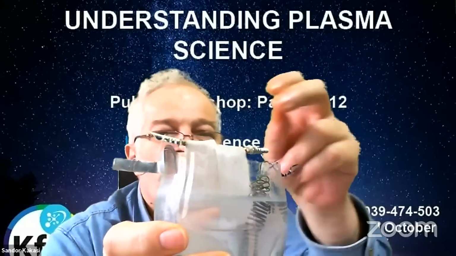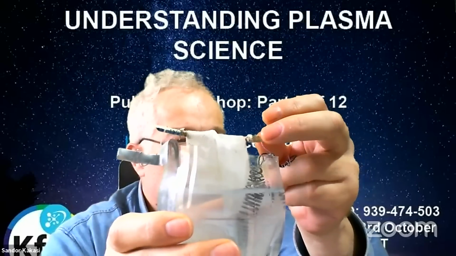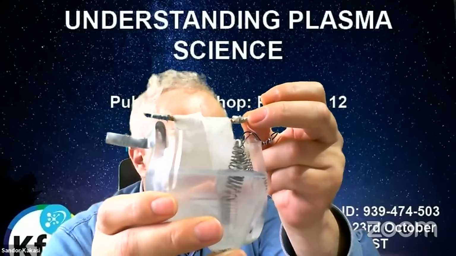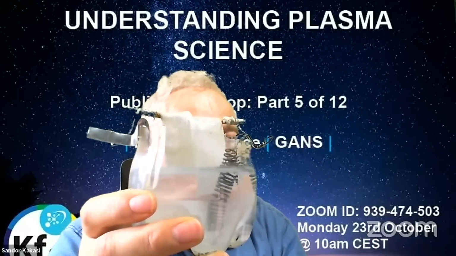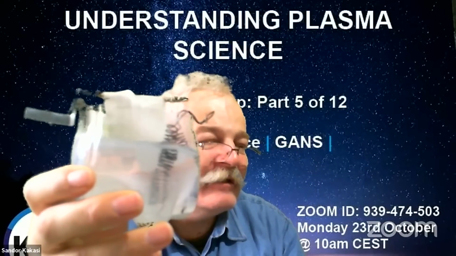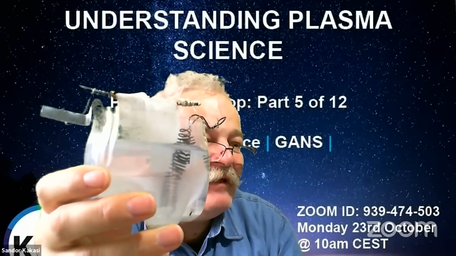And in order to provide a load, I just took a raw twig without its bark, a fresh twig cut from a tree, which is slightly wet. It has some moisture, so it allows a very little current to go through, milliamps or microamps or nanoamps, which is enough for making GANS.